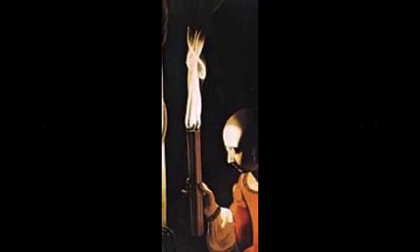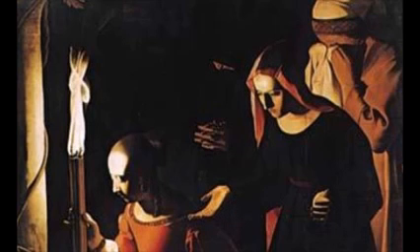The drama of the painting does not arise from the expressions or gestures of its figures, but from the use of light and the inclusion of the light source itself, the torch.